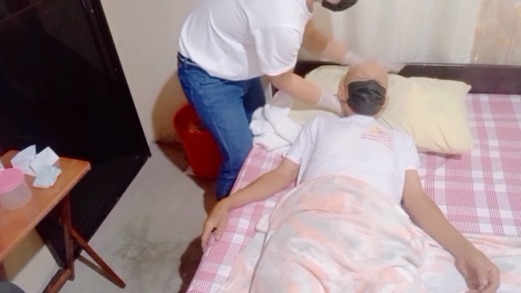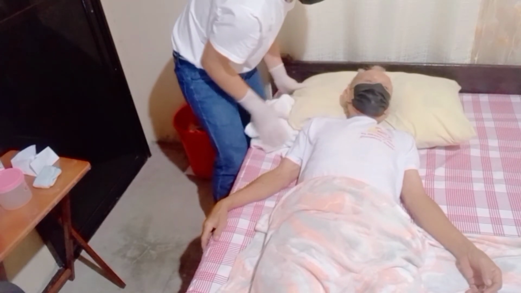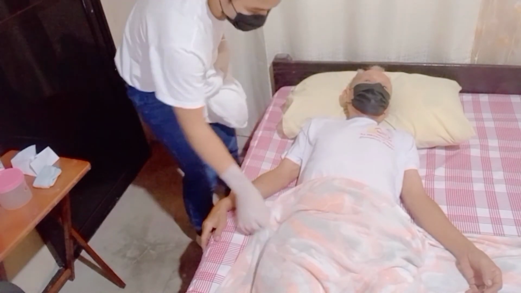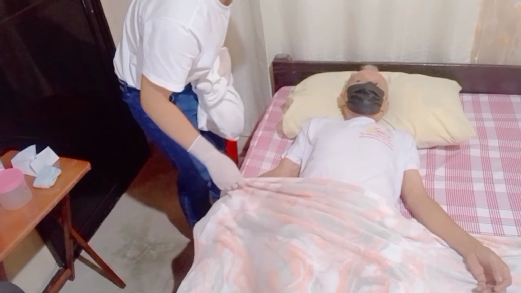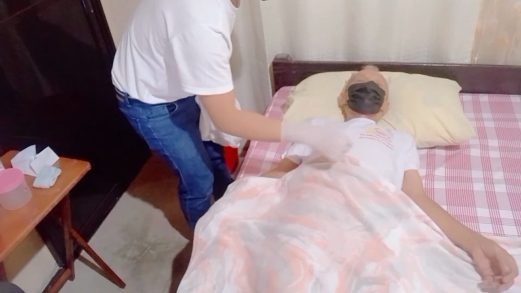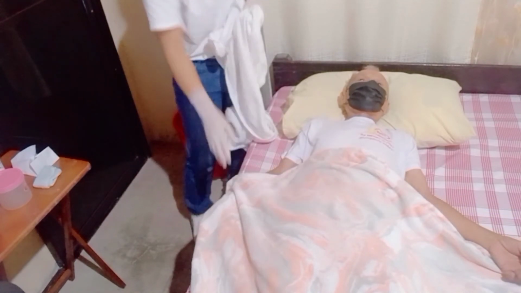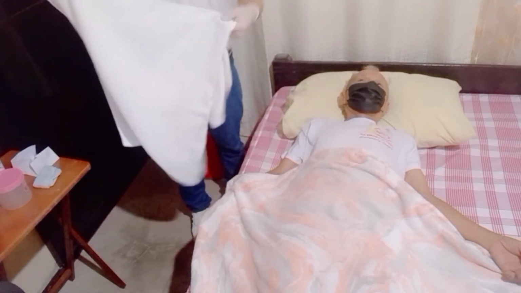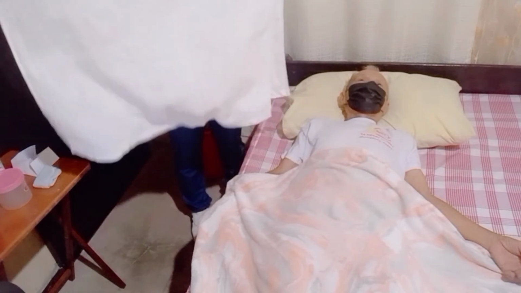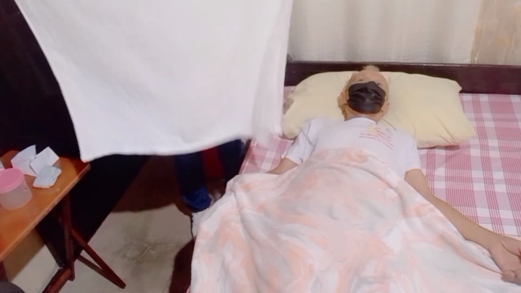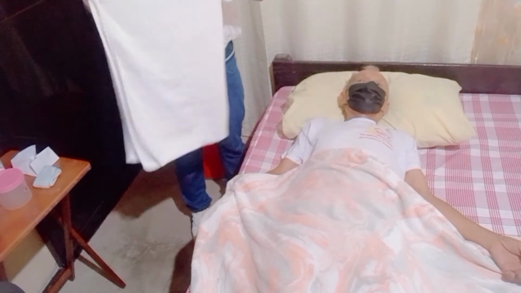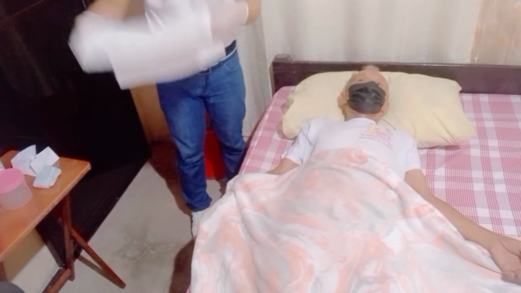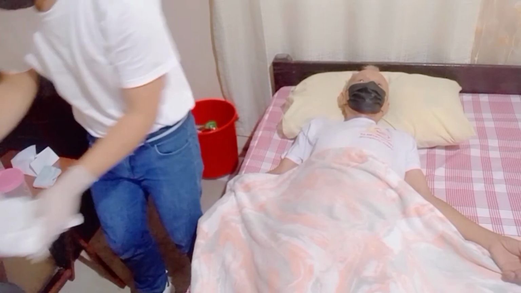Make sure that the patient is in a comfortable position. Okay, sir, are you comfortable with your position? Yes. Okay, very good. Thank you so much for that. And of course, like what I said a while ago, you also need to put your towel the way you got it, in an orderly position.